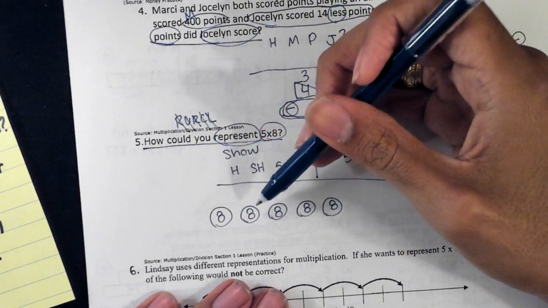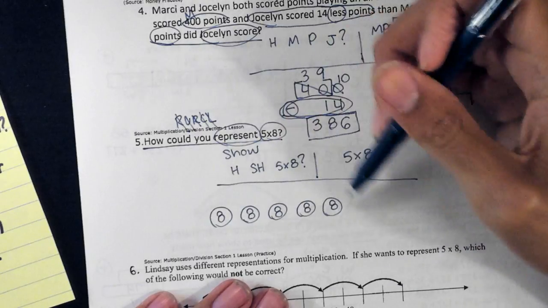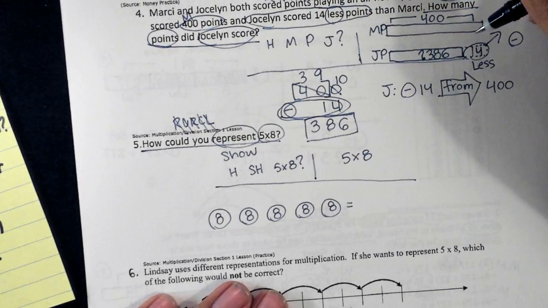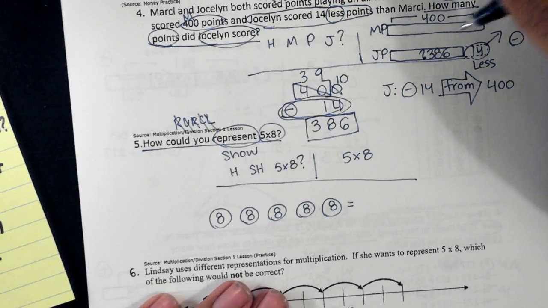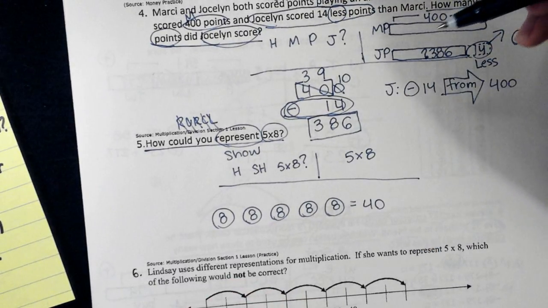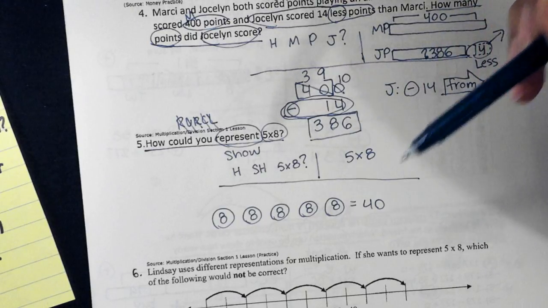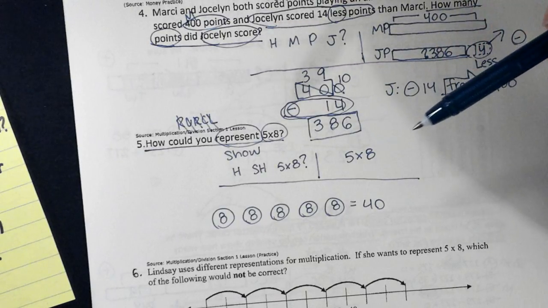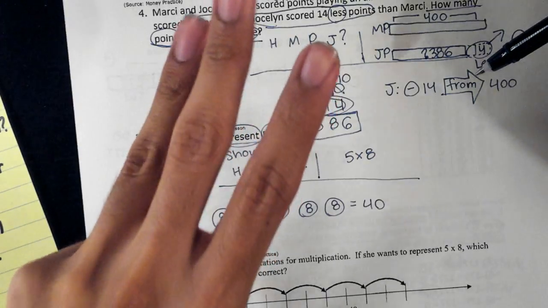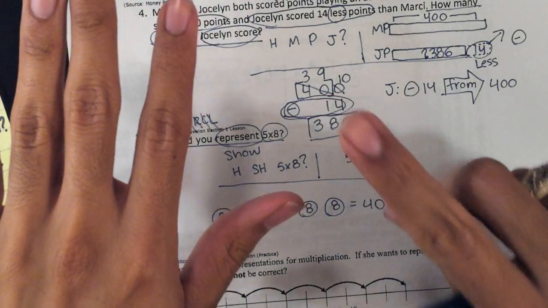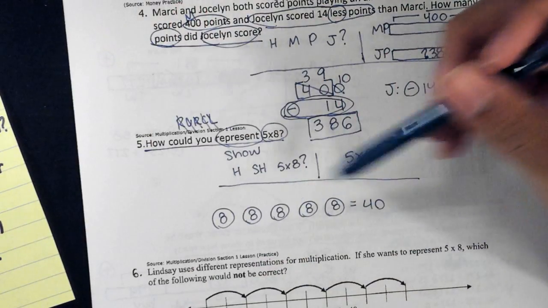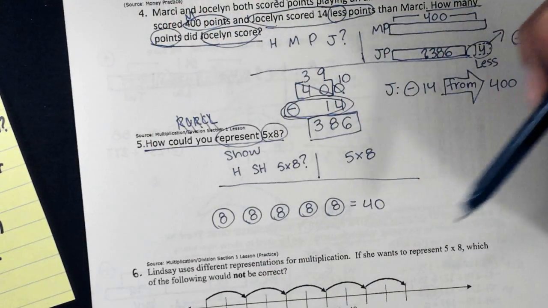That is 1, 2, 3, 4, 5 groups of 8. And if you know your 5 facts, you'll know that 5 groups of 8 equals 40. You can sing the 8 song, which we don't know yet, or you can sing the 5 song. 8 steps in. 5, 10, 15, 20, 25, 30, 35, 40. That's how we know it's 40, but this isn't the only way. It's just the easiest way.